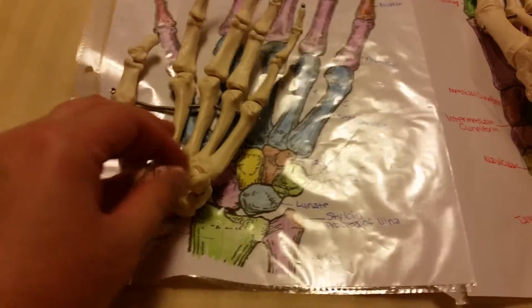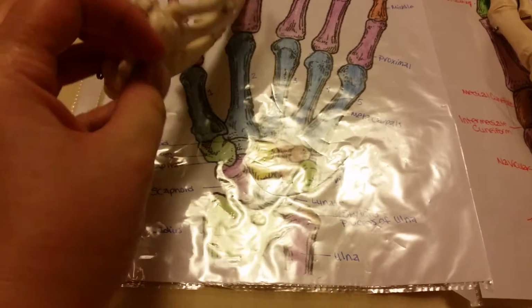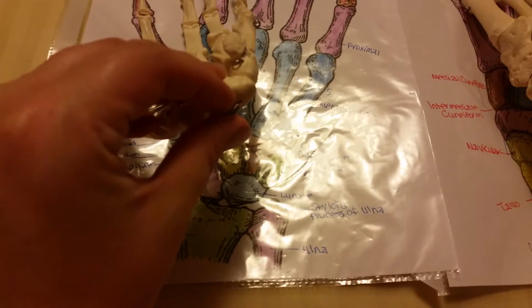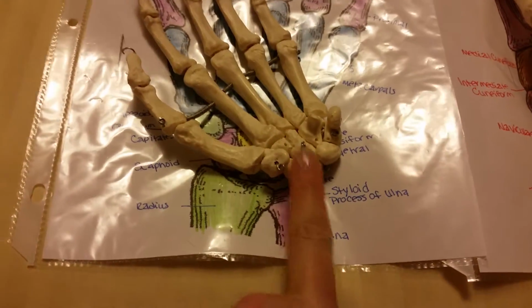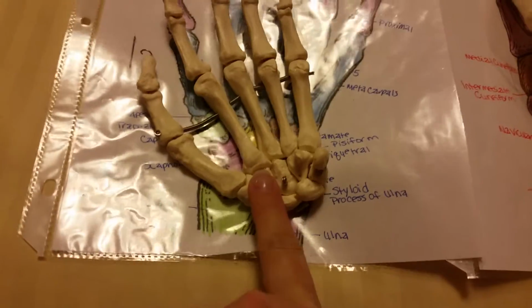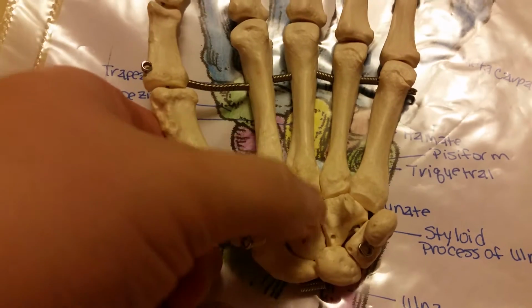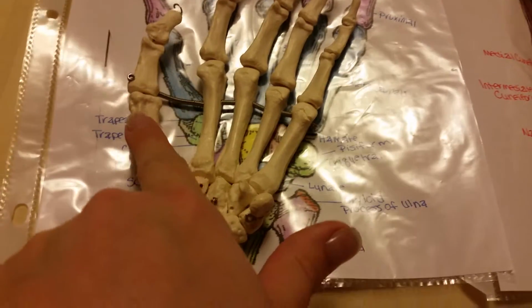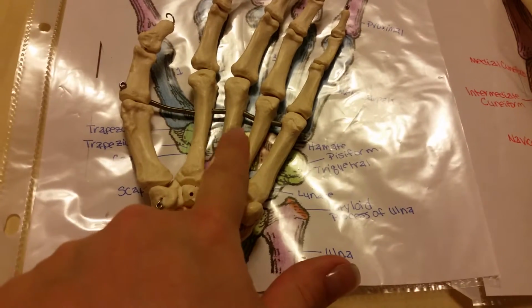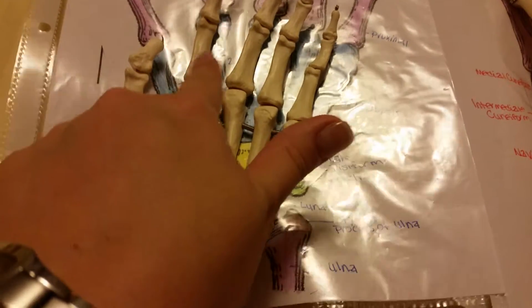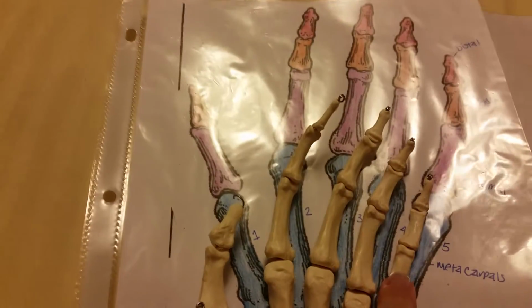Pisiform bone. Triquetral bone right down here. Lunate bone. Scaphoid bone. Trapezium bone. This little bone right here with the hole in it is the trapezoid bone. Capitate bone. Metacarpals, 5 of them. 1, 2, 3, 4, and 5.